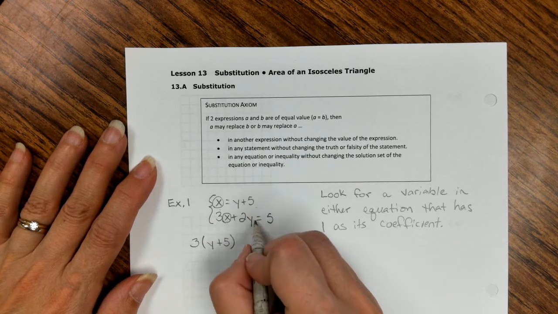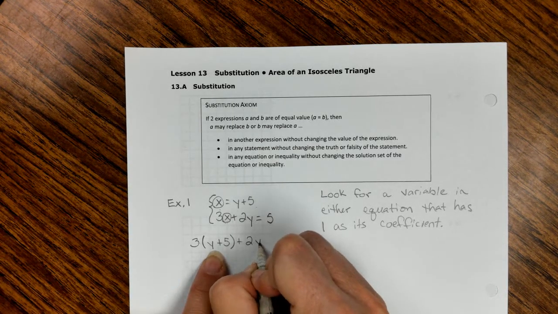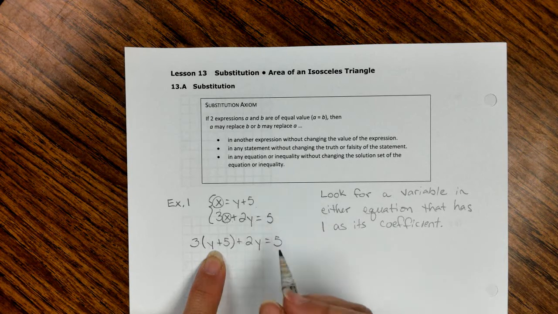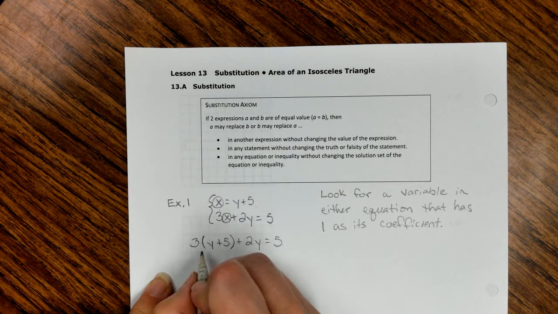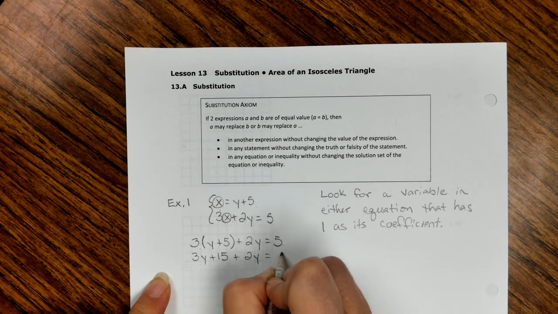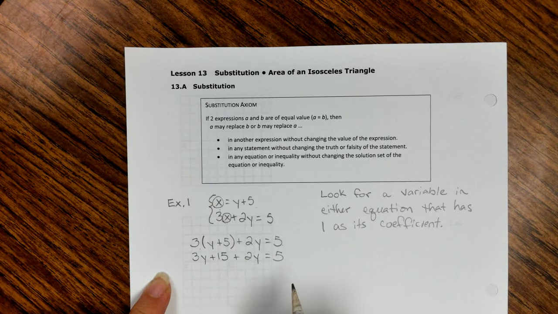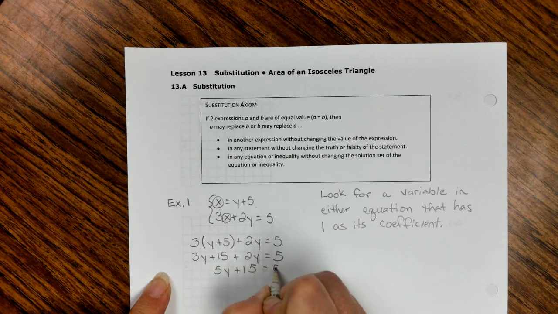And then finish copying this equation, 3x plus 2y equals 5. Now we have only one variable, and this will be easy to solve. Distribute, that's 3y plus 15 plus 2y equals 5. Now I'm adding like terms. 5y plus 15 equals 5.